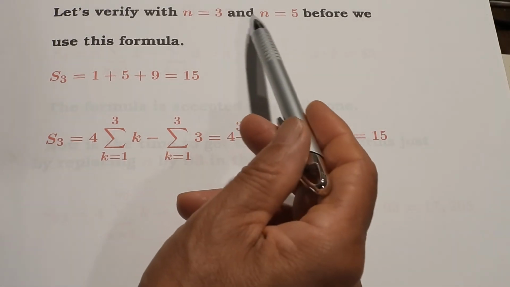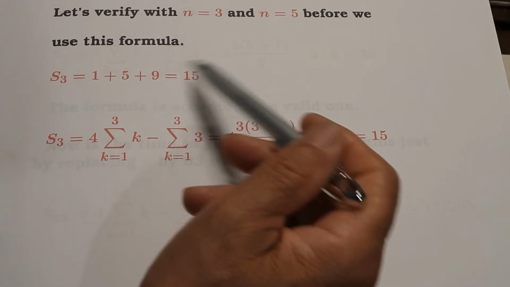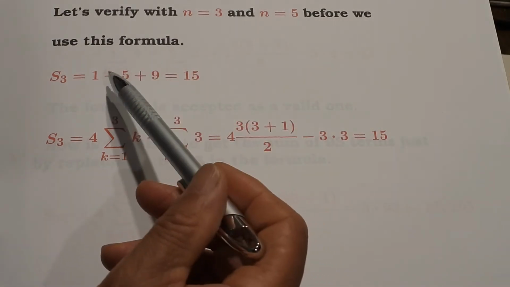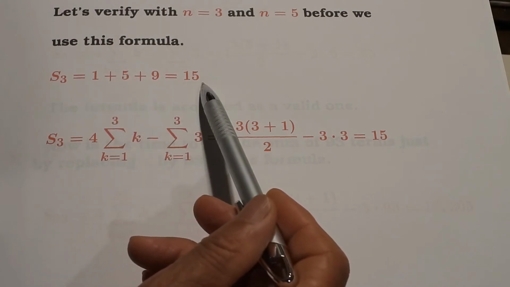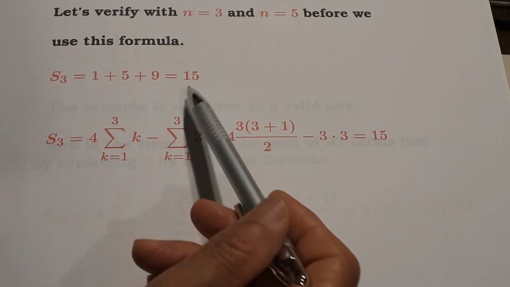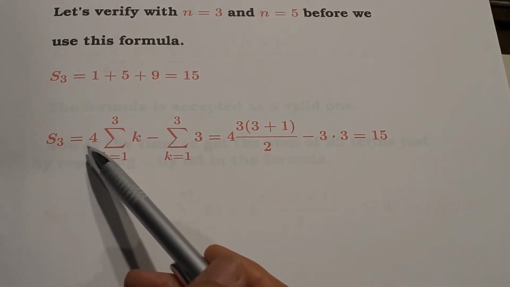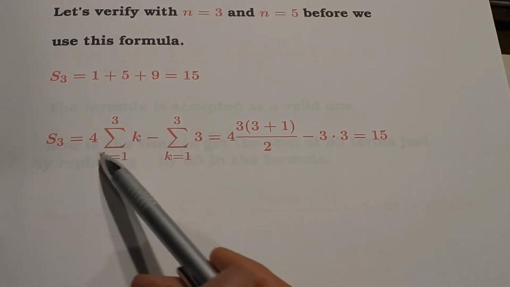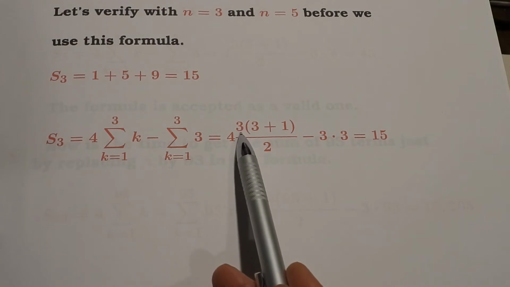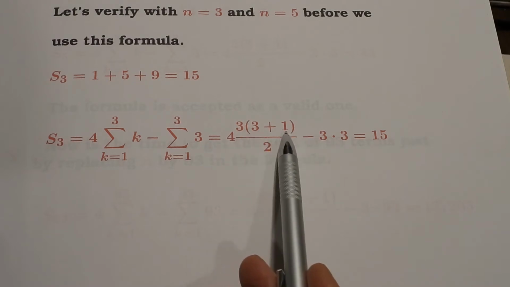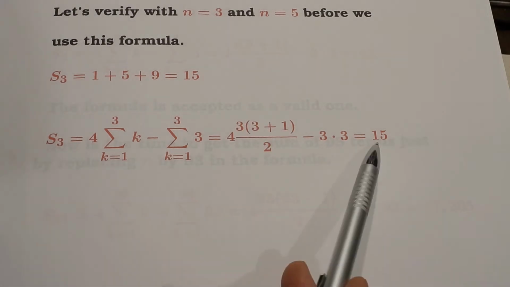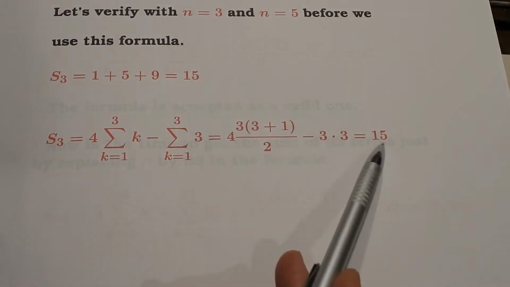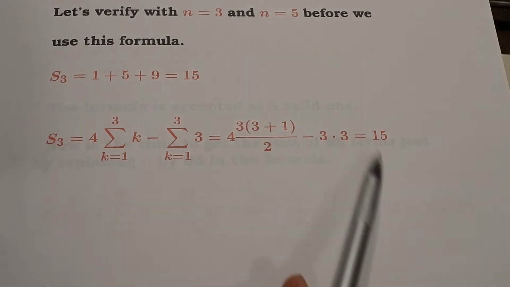If n equals 3 and n equals 5, what value do we get? Okay, you just use the list to get the sum. 1, 5, 9 make 15, obvious. And then we use the formula. In the formula, you replace the value n by 3. Then 4 times 3 times 3 plus 1 divided by 2 minus 3 times 3. And you simplify this one, you will get 15. They are equal.